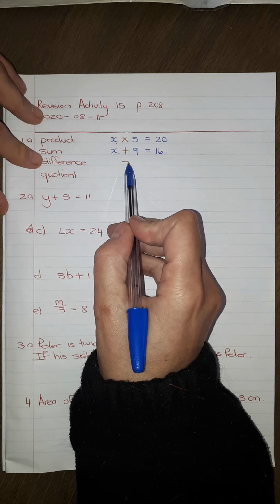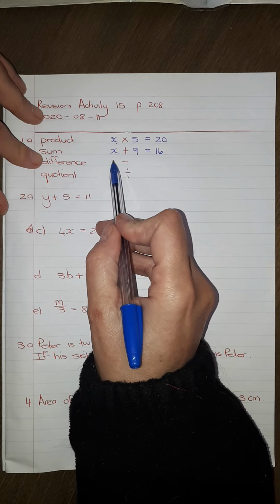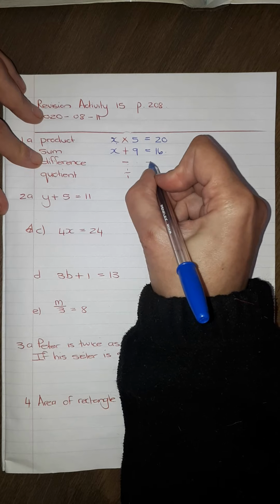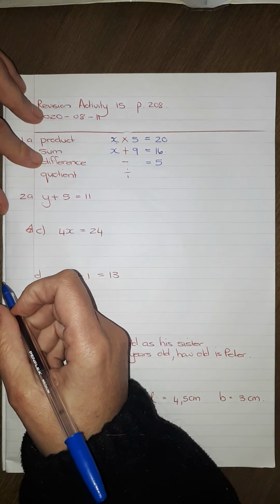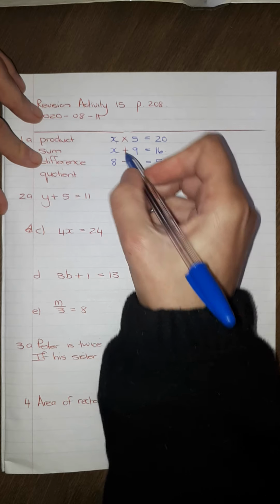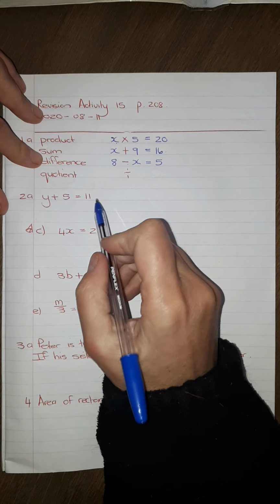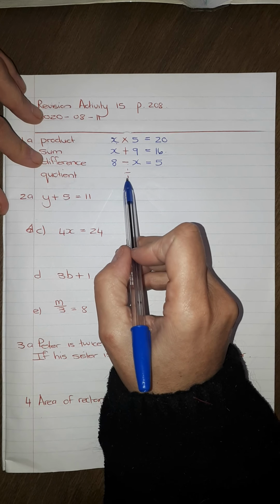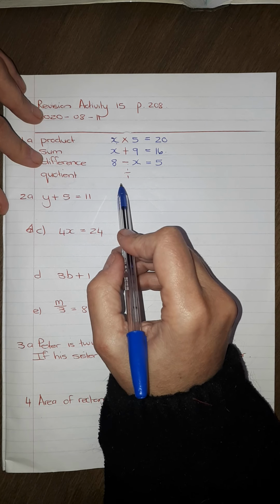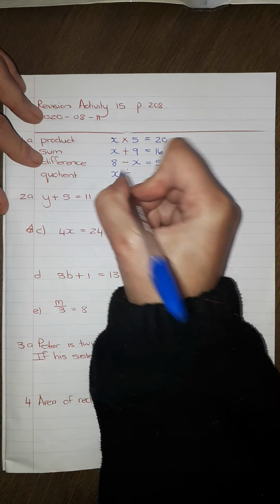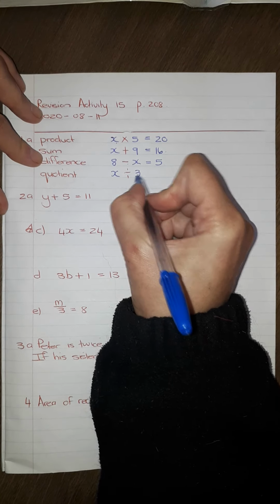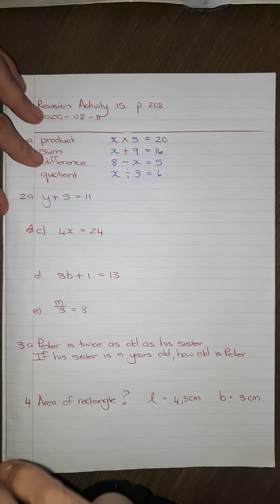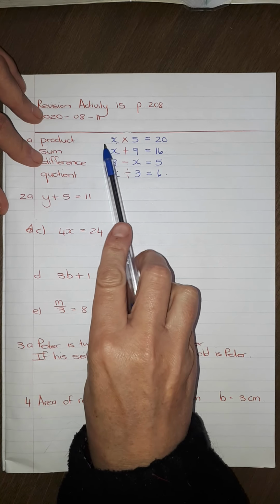Difference, the difference between a smaller number and 8. So usually when we have a minus, we have a bigger number here and a smaller number there. If we have a positive answer, they said the answer is going to be 5. So it's going to be 8 minus the smaller number will give me 5. The quotient's the answer of a division sum. So the quotient, when a number is divided, a number can be any number. A number is divided by 3, and that equals 6. That's how you do it. You don't solve for x. They didn't ask you to solve, so you leave this as it is.